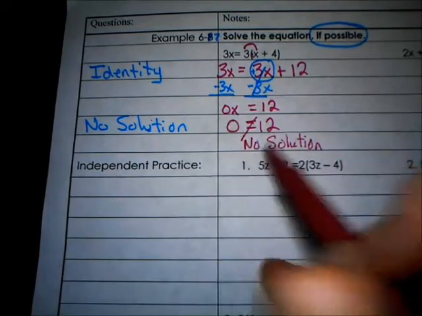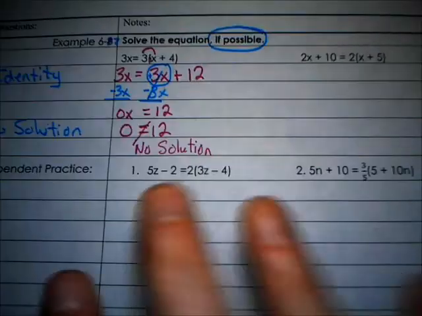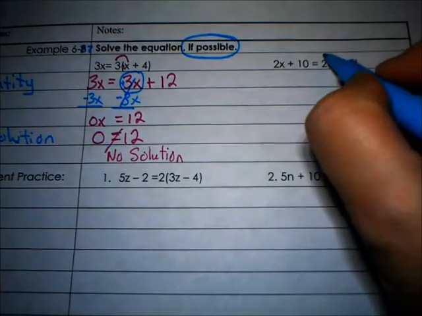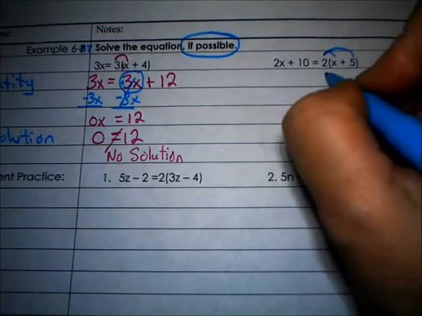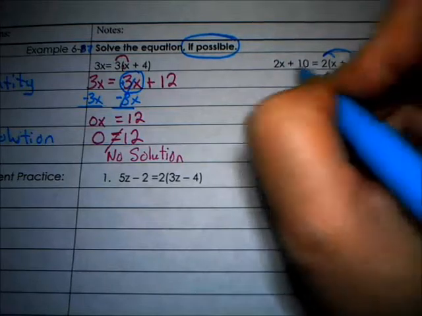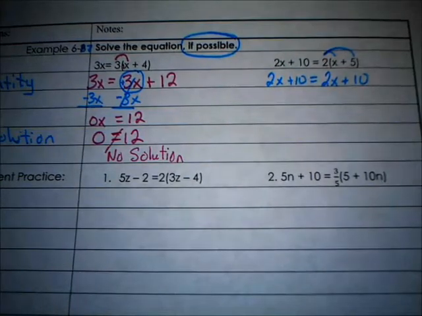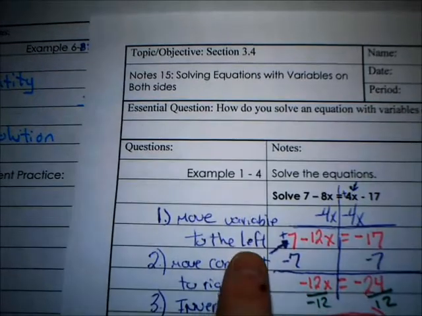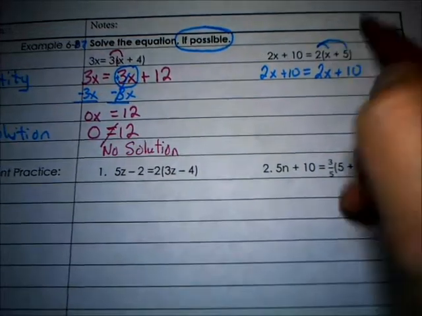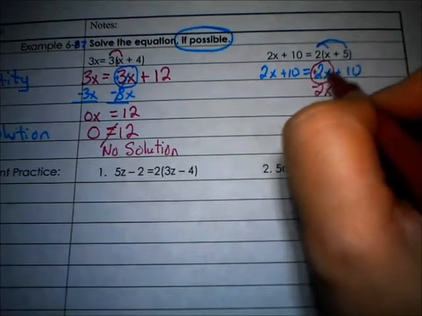If I look at the second one, I have the parentheses again, so I'm going to distribute the 2 into the parentheses so that I'll have 2x plus, and 2 times 5 is 10. If I follow my procedures, it said move variables to the left and constants to the right. Here's the variable of a 2x. I'm going to subtract it because it's a positive on the right-hand side. If I subtract it, and I subtract it from the other side, my x's go to 0.